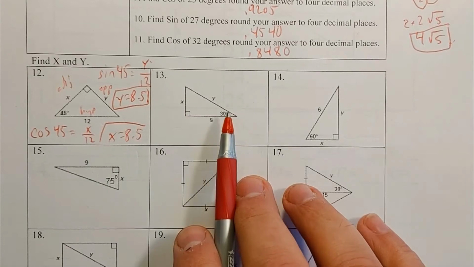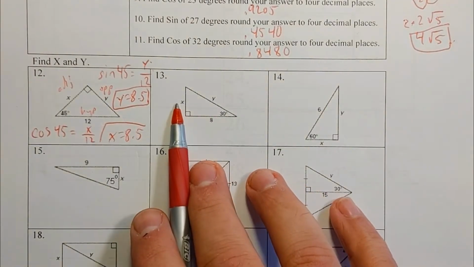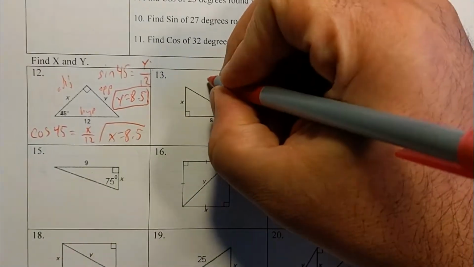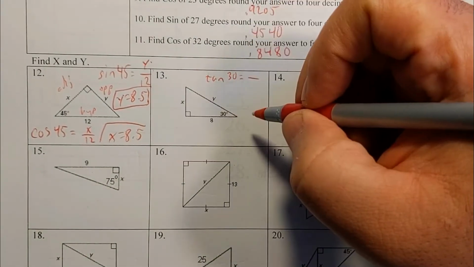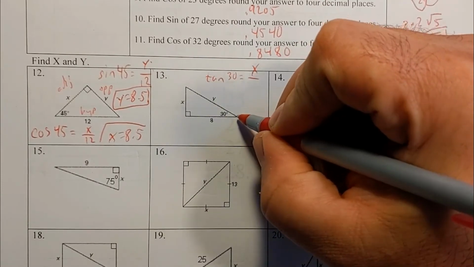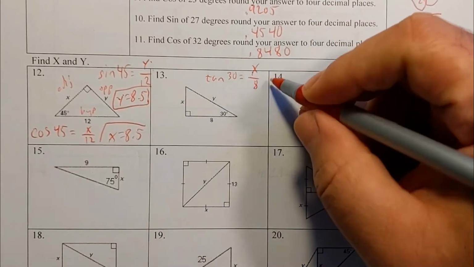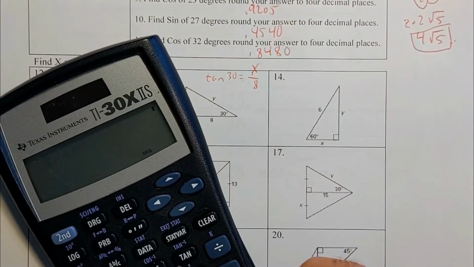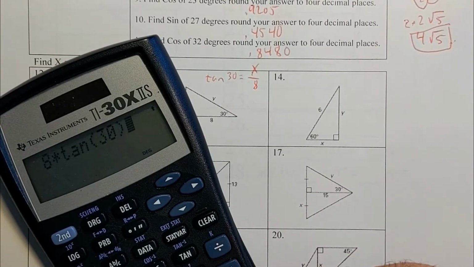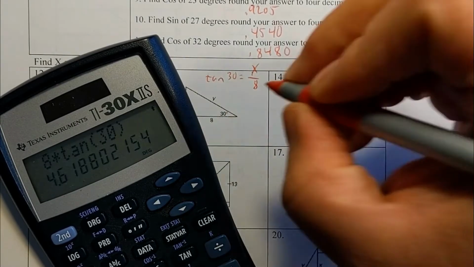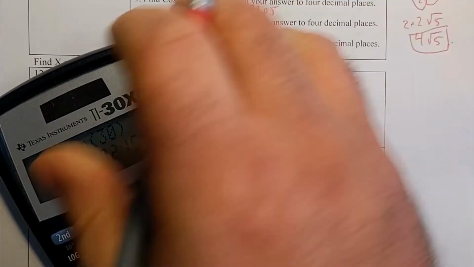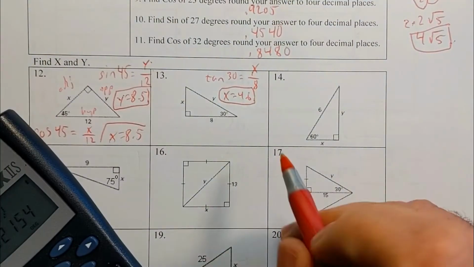If I'm using SOHCAHTOA, I'd go from the 30 degrees, x is opposite, 8 is adjacent, opposite and adjacent is tangent, the angle goes next to it, opposite goes on top, adjacent goes to the bottom. And then again, variables on top, I'm going to multiply. So in my calculator, I'm going to go 8 times the tangent of 30. That's going to give me 4.6. So x equals 4.6.